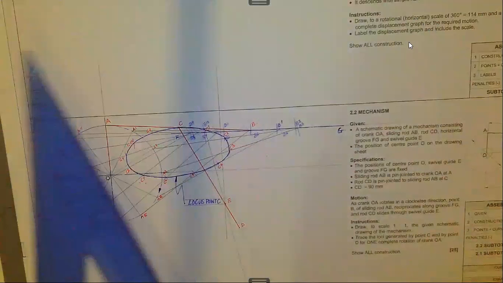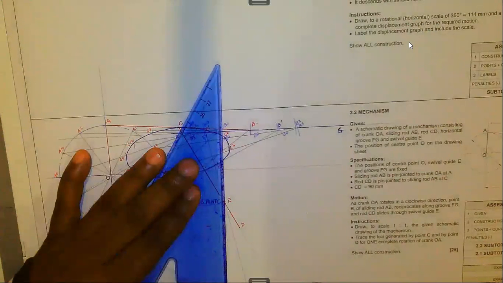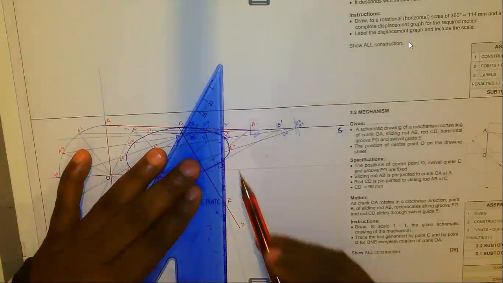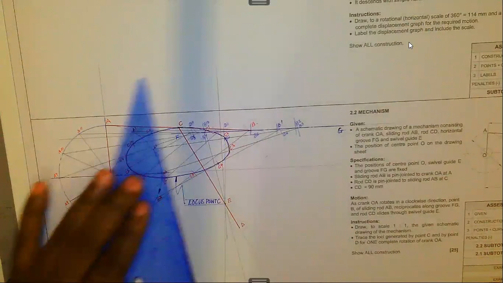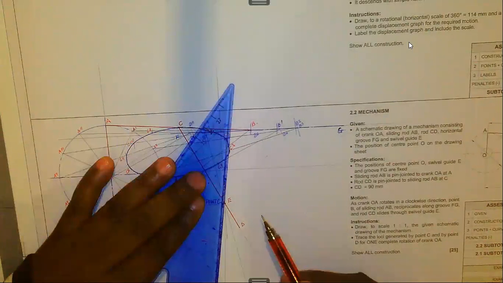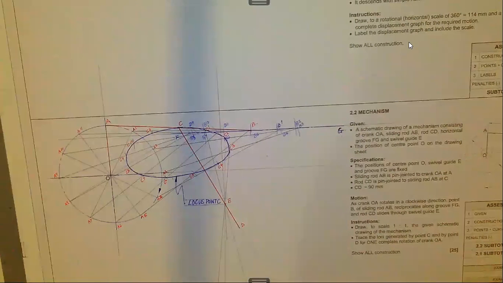Via point E, we go to C2. Again, via point E. Then we go to point C3. One thing that I just want to make sure that you are aware of, if you create too many lines, they would end up confusing you, okay?